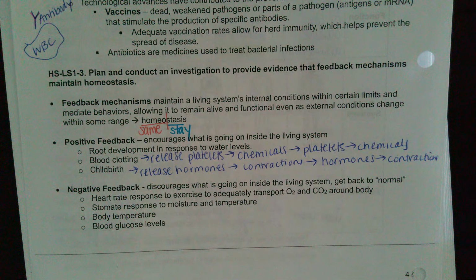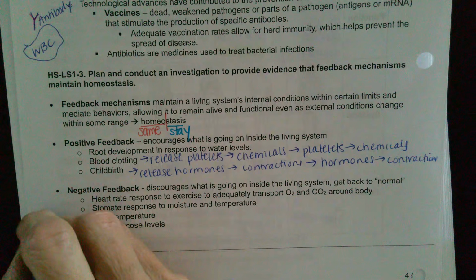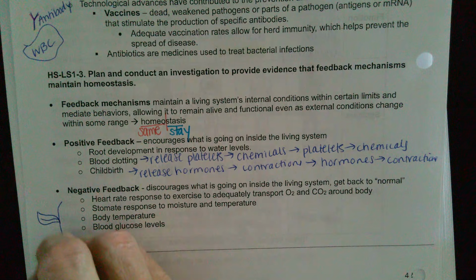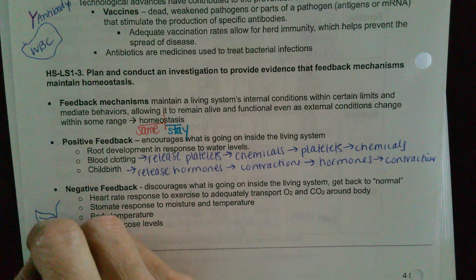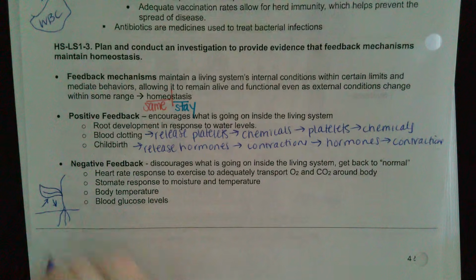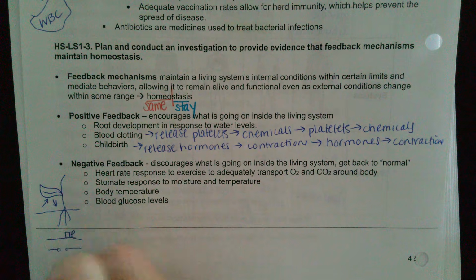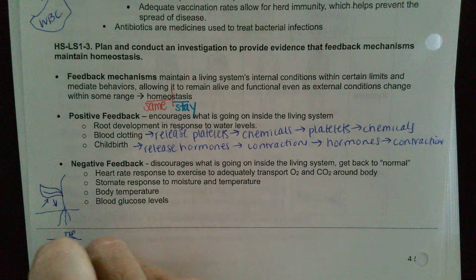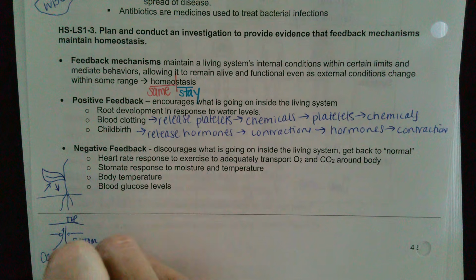Other one, stomate response. Stomates are the space. If you're looking at a leaf, right? Here I have a leaf. On the underside of the leaf, there are little tiny spaces that we can't see there. A lot of times I'll draw it like this. This being my top of the leaf, this being the bottom. In this little space, which is the stomate, allows for carbon dioxide to go in and oxygen to go out.